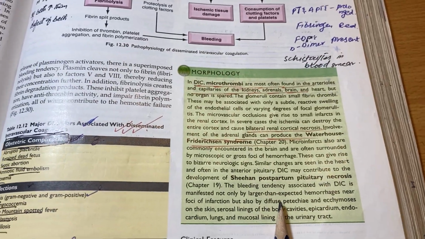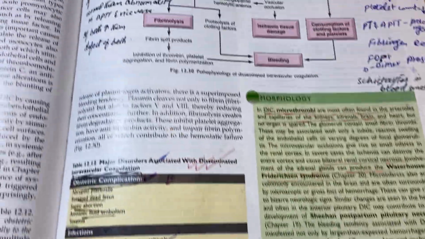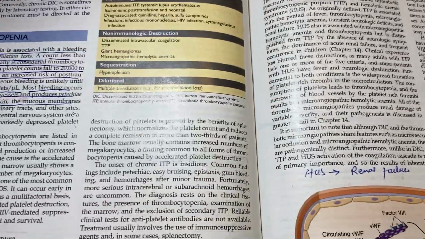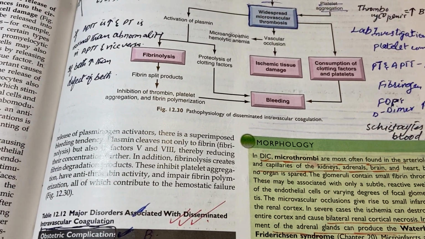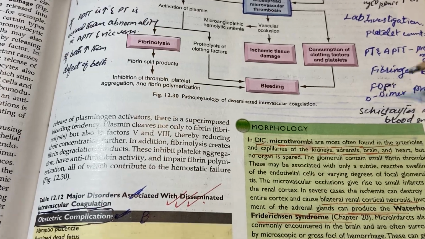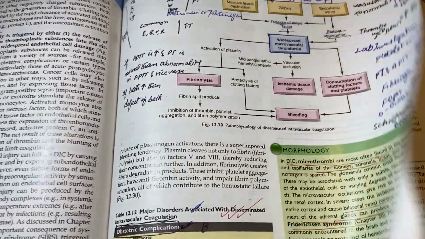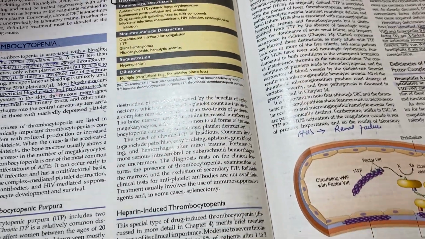Morphology of DIC is very much important. Its clinical features are important for diagnosis, and its laboratory findings are very much important, in which FDPs are raised and fibrinogen is raised. These are again important from the SCQ point of view. This 1-2 marks question can come.